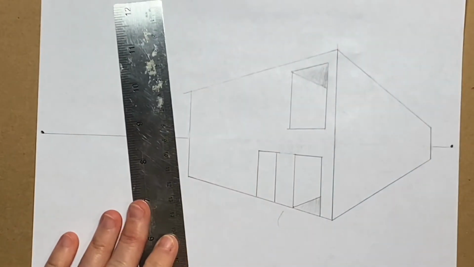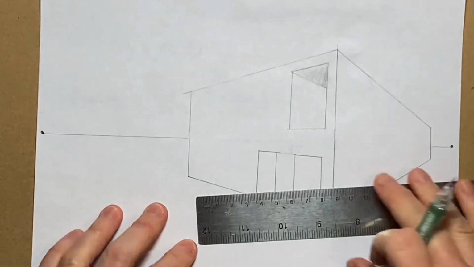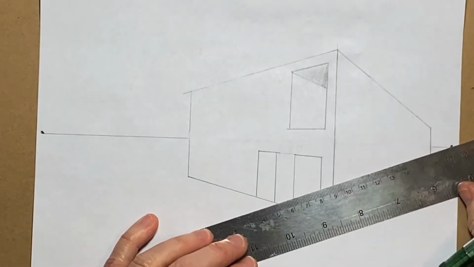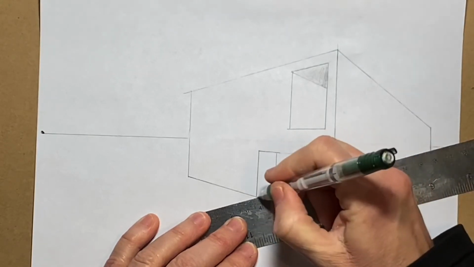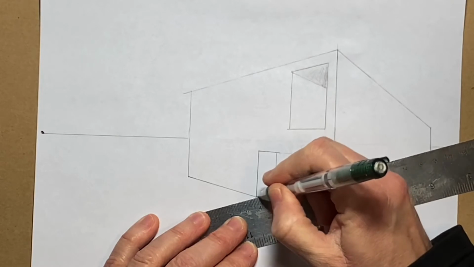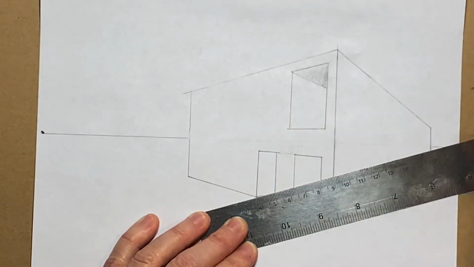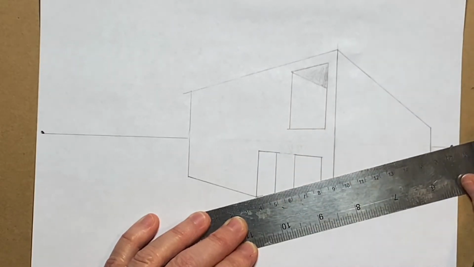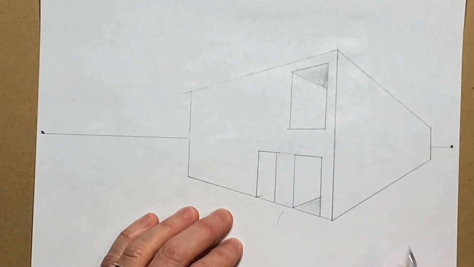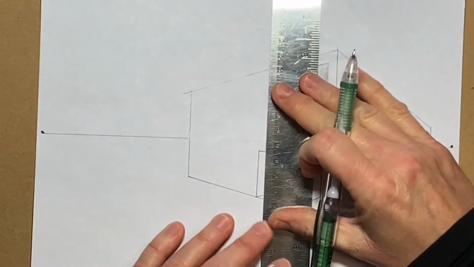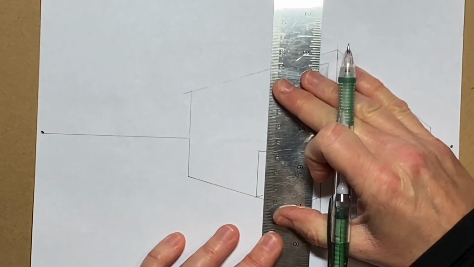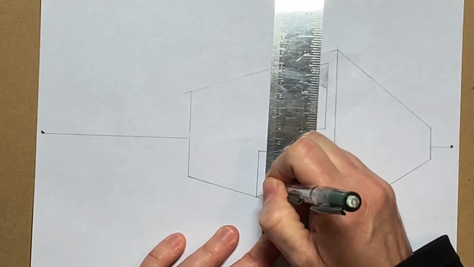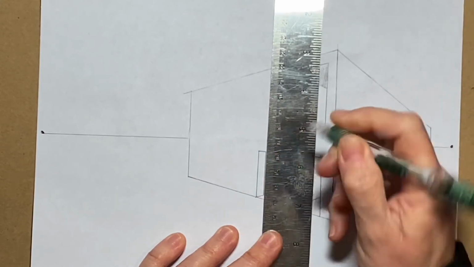Okay, now this is going to get a little bit more complex. So what I'm going to do is I am going to take that same point there, but this time I'm just going to draw a little line. Now notice that I'm still connected back to my vanishing point. Now at this point, what's going to happen is I'm going to take my ending line, slide it over, make sure that it's parallel. My ruler is parallel.